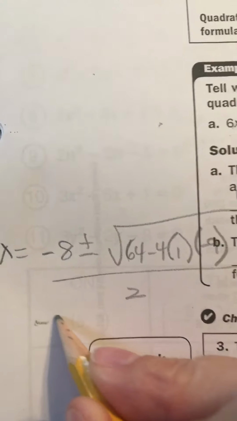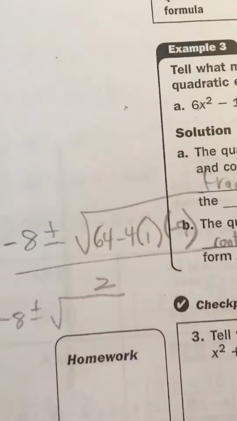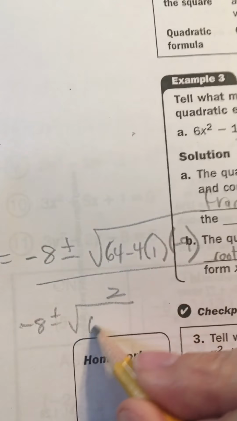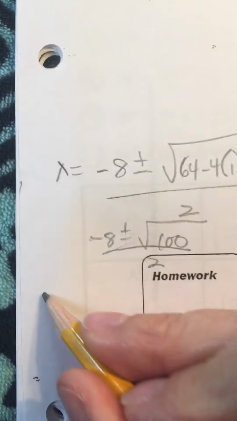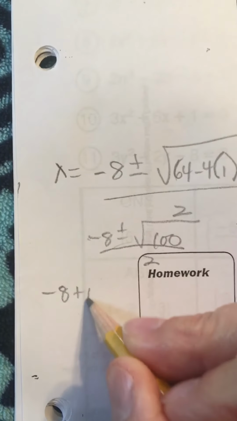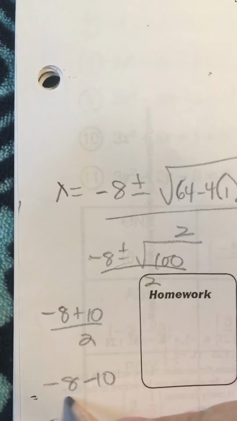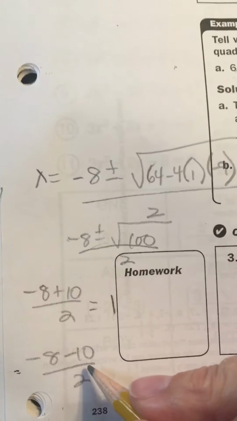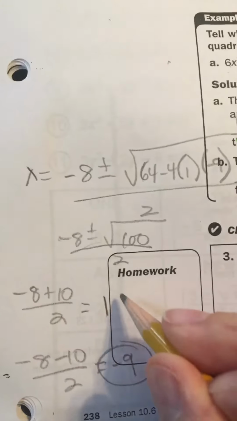So this becomes negative 8 plus or minus the square root. 64 plus 36 is 100, all over 2. So it becomes negative 8 plus 10 over 2, negative 8 minus 10 over 2. This becomes 2 over 2, which is 1. This becomes negative 18 over 2, which is negative 9.